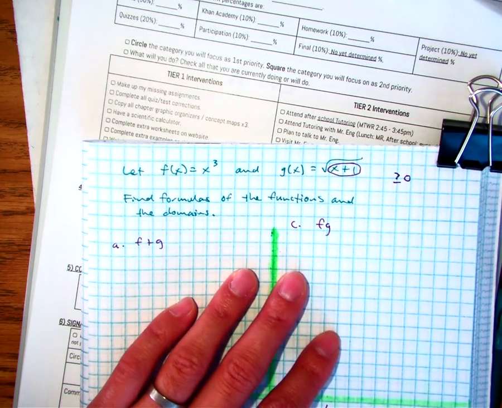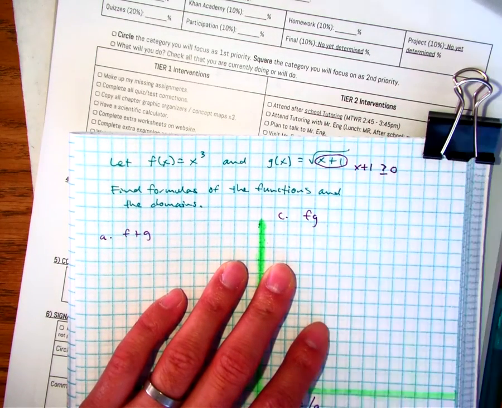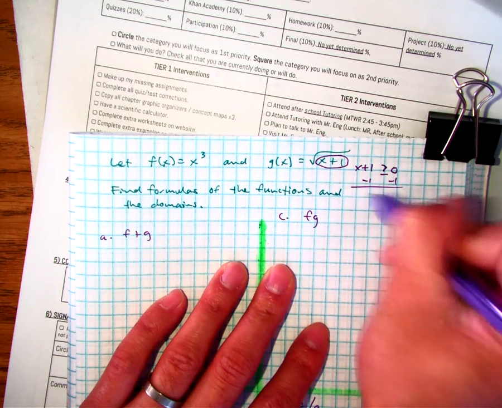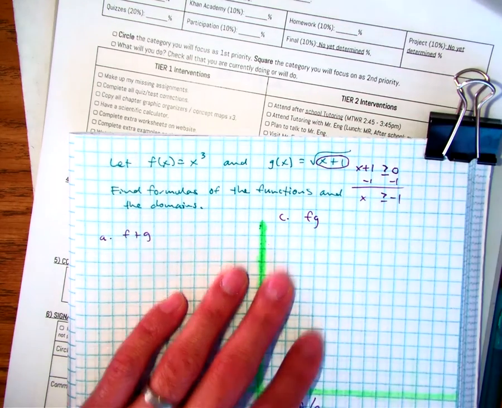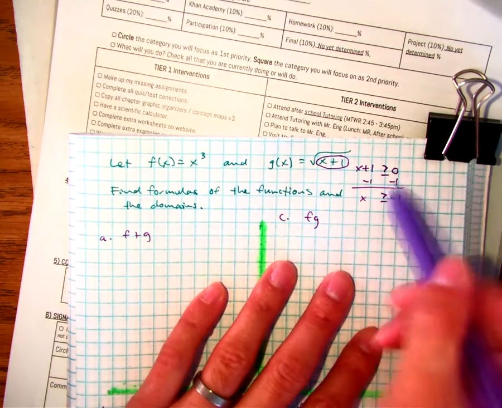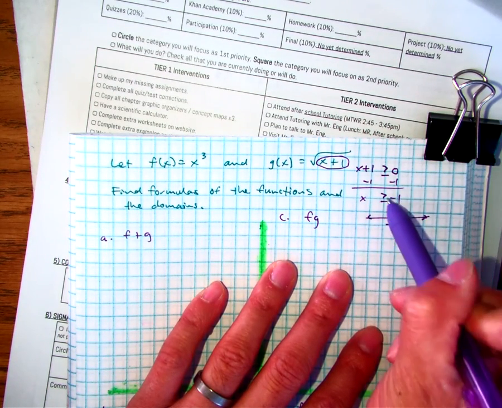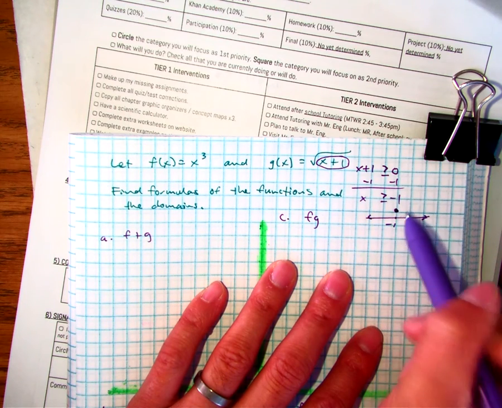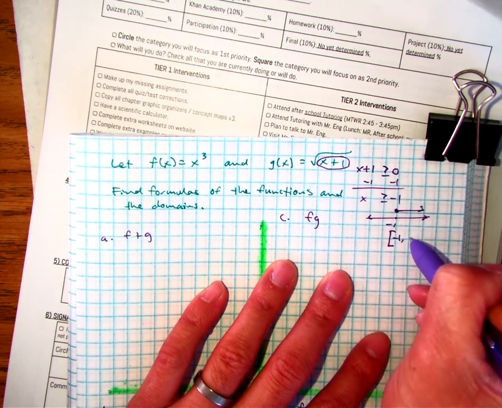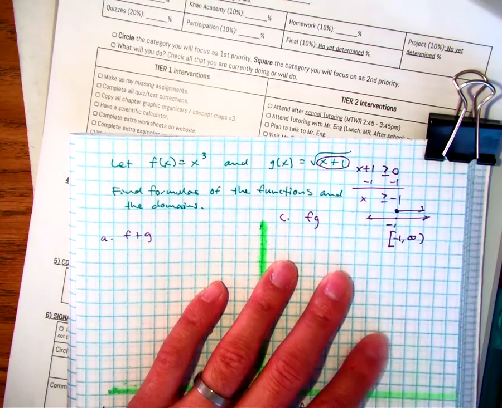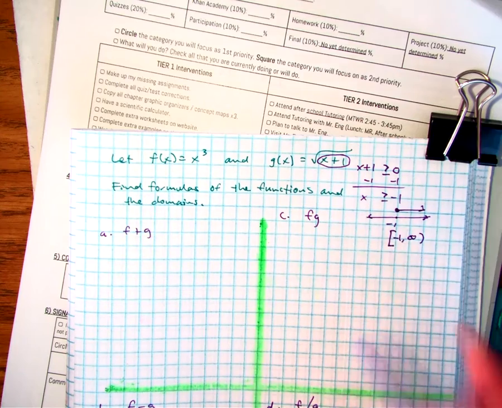We've talked about finding domain algebraically. You take what's inside the radical. If you subtract 1, you would have gone x is greater than or equal to -1. What does that mean in interval notation? If you kind of just drew yourself a number line, it's helpful to get a visual. I need numbers that are bigger than or equals to -1. That would have been bracket -1 to infinity. Raise your hand if you got that. Good. So what does that mean?